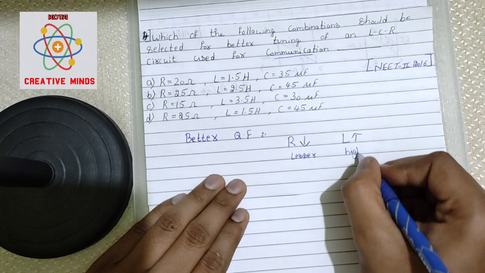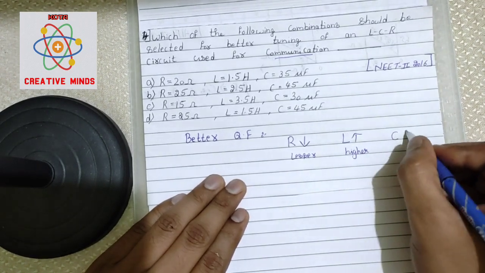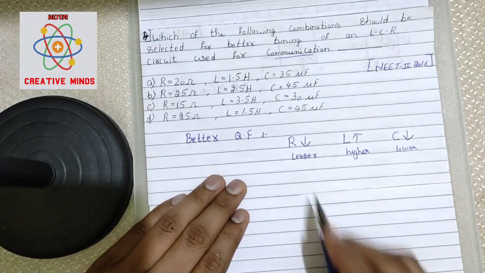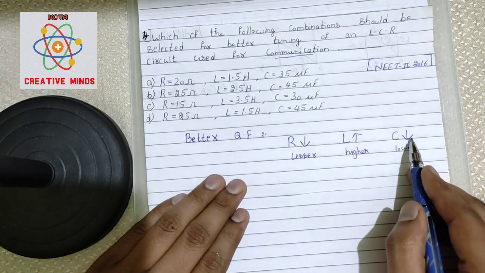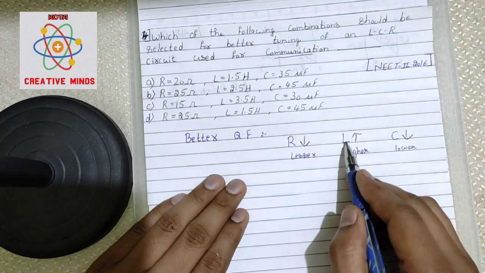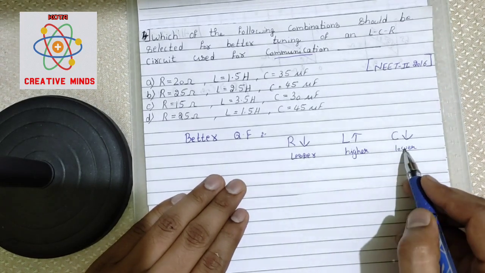Just remember this one point. Then capacitance must be lower. Now 2 quantities lower, 1 quantity higher. Resistance should be less, inductance must be higher, then capacitance must be lower.